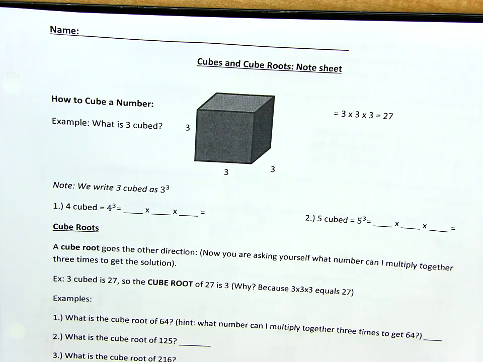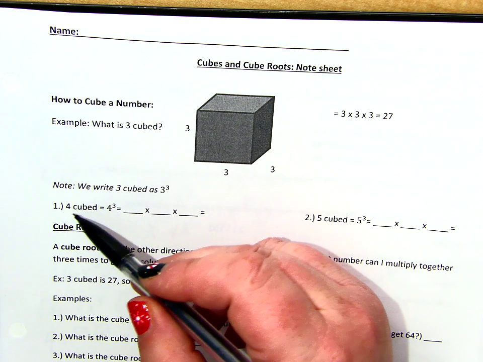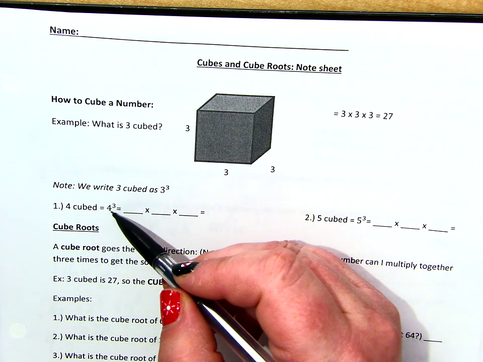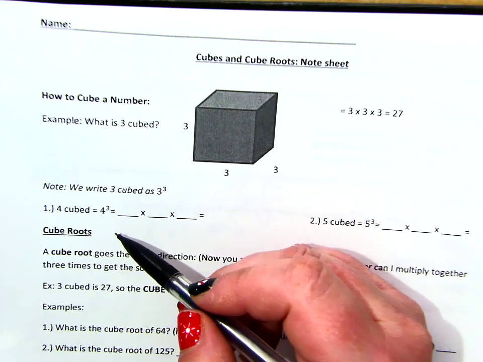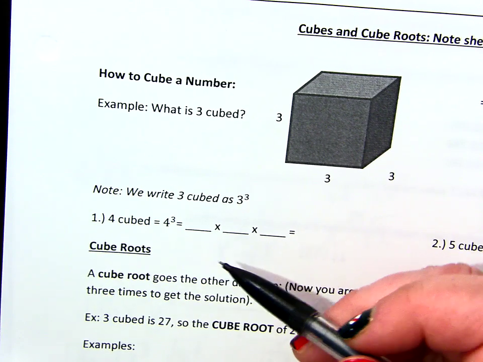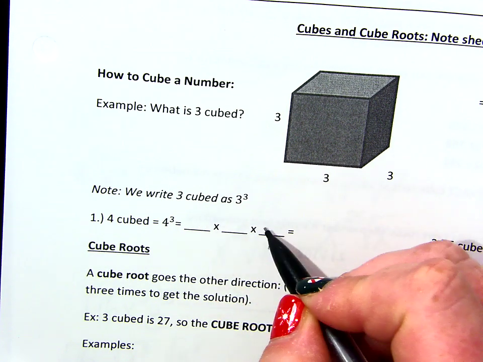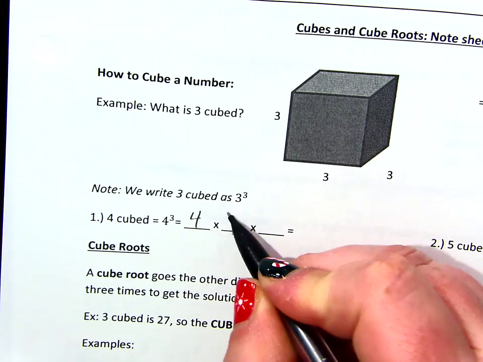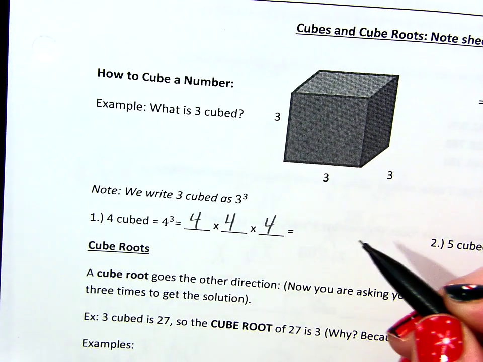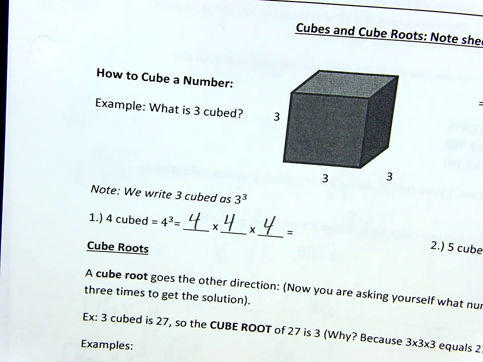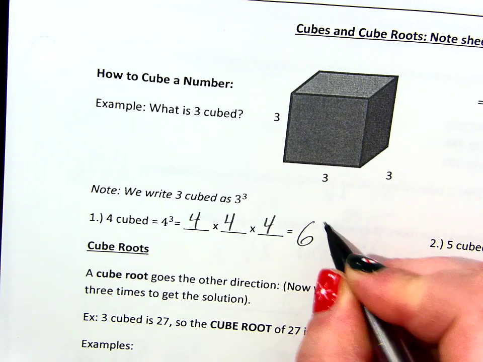So if you take a look at number 1 right here, 4 cubed is written as 4 with an exponent of 3, but it really means to do what? Doesn't it just mean 4 times 4 times 4? Right? And 4 times 4 times 4 just so happens to be 64.